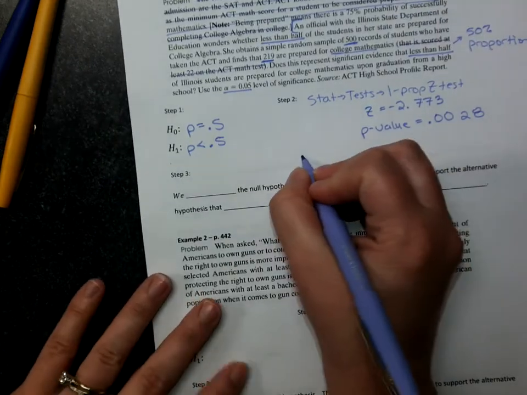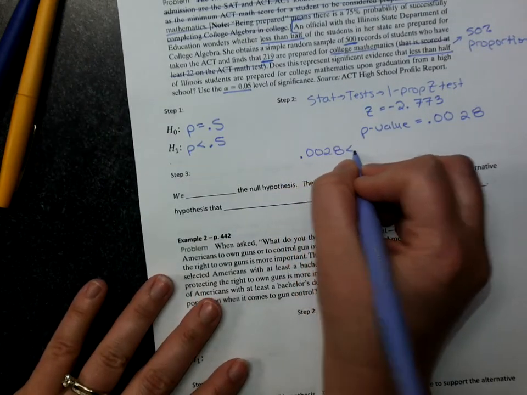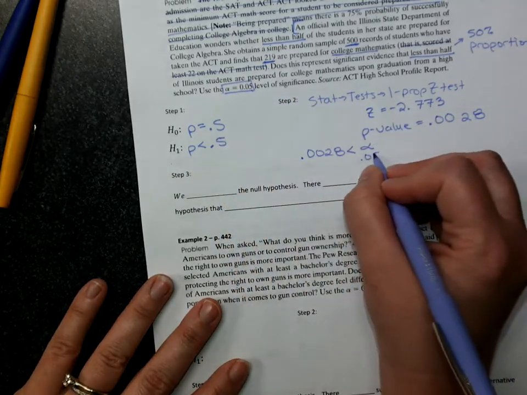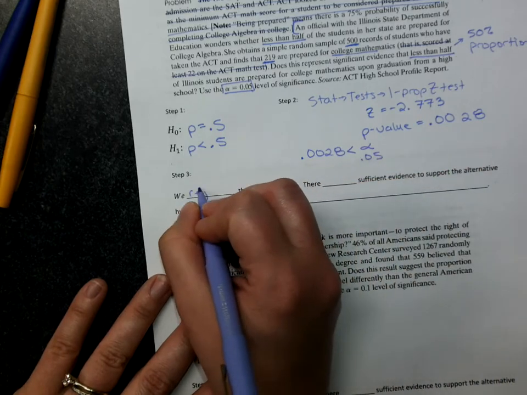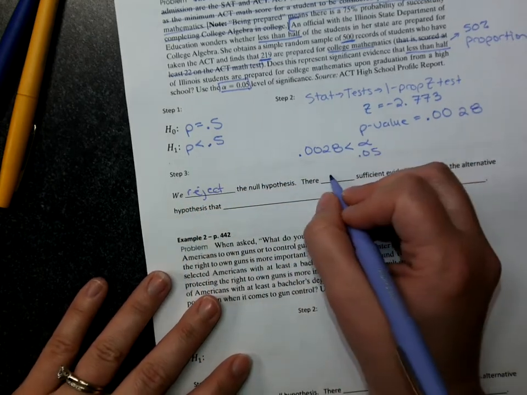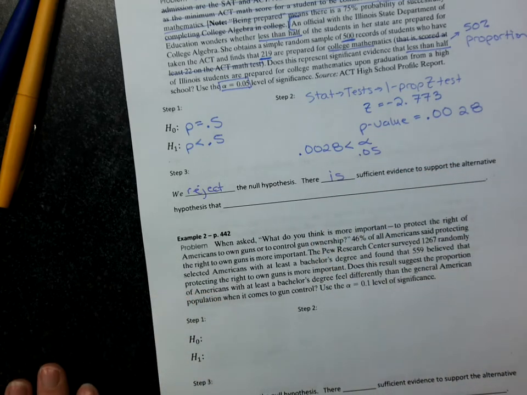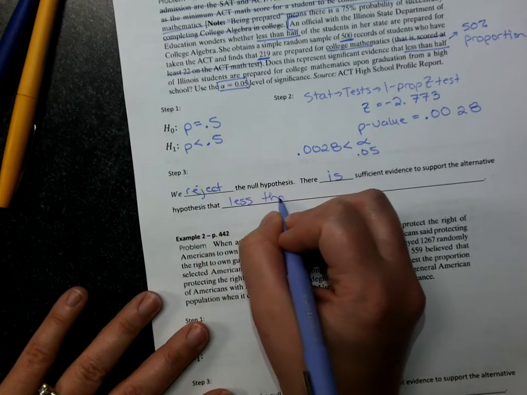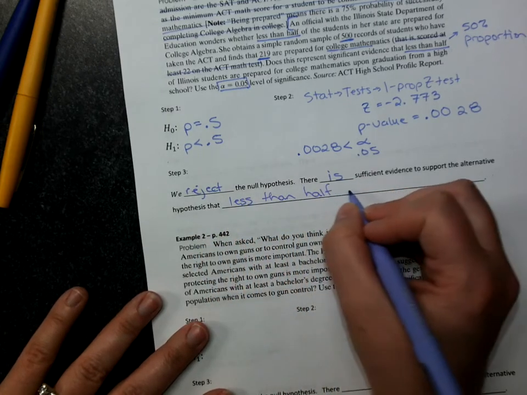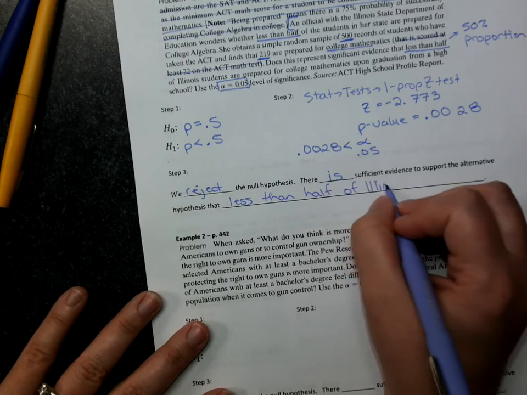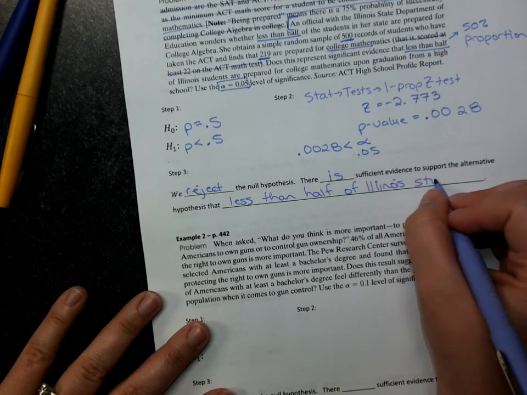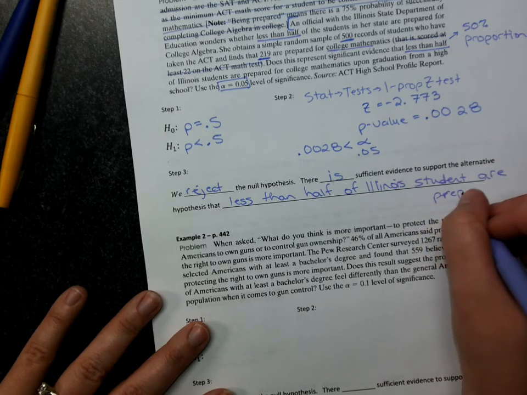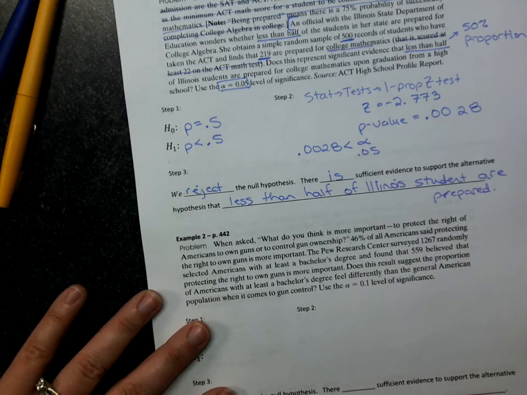So our p-value, 0.0028, is less than alpha, which was 0.05. If it's less than alpha, we reject the null hypothesis, and there is sufficient evidence to support the alternative that less than half of those Illinois students are prepared for college algebra. And you can just put are prepared. I know it's a lot of writing for a math class.